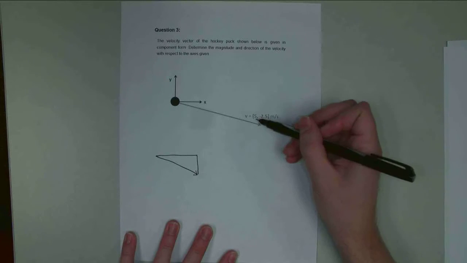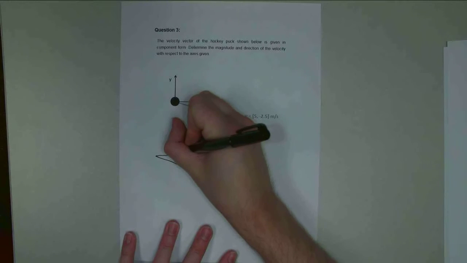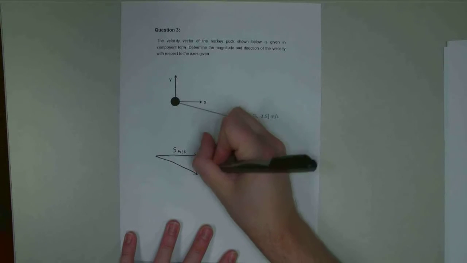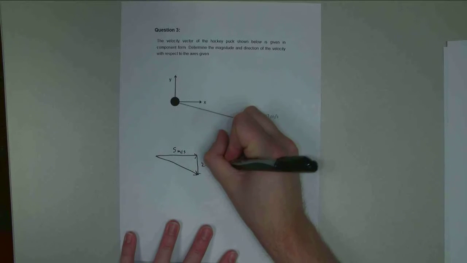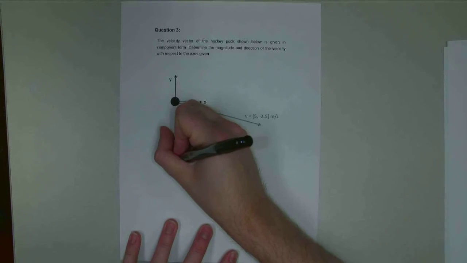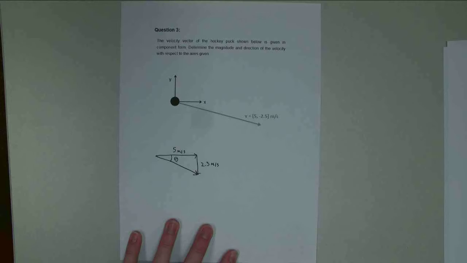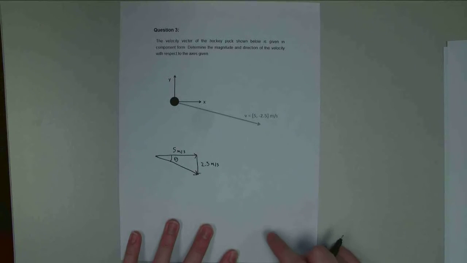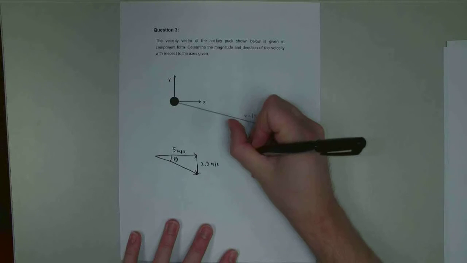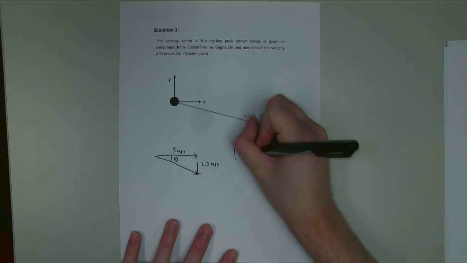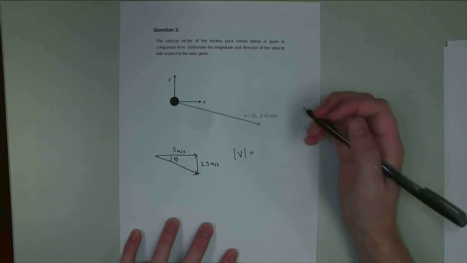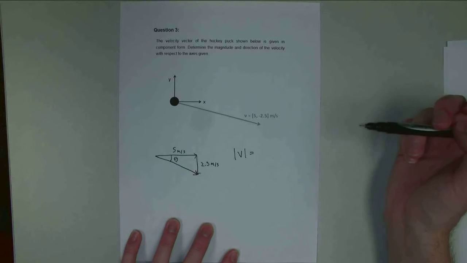And so in the x direction, I've got 5 meters per second, and in the y direction, I go down 2.5 meters per second. So I'm looking for angle theta right here, and I'm looking for the magnitude, the length of this vector right here. So the magnitude of the velocity, I'm going to use these bars to indicate magnitude, is going to be simply found through the Pythagorean theorem.